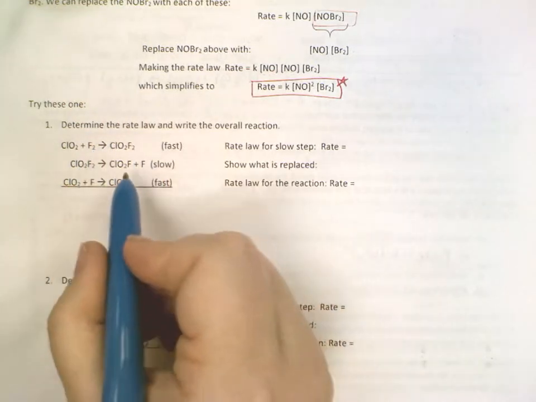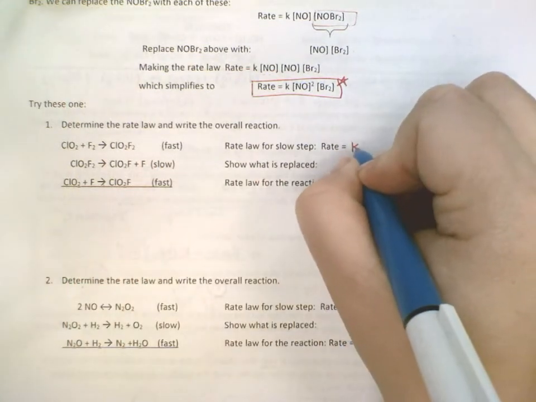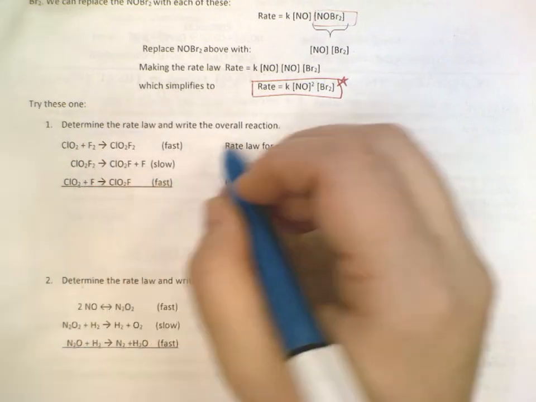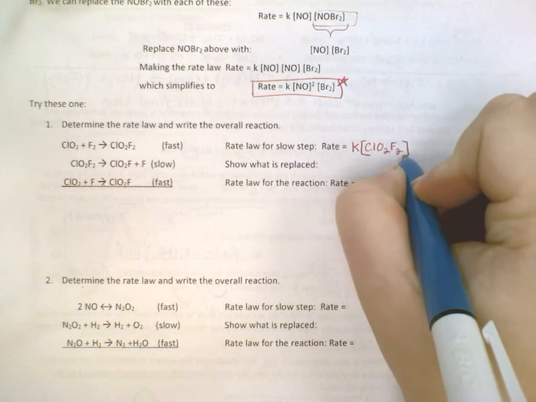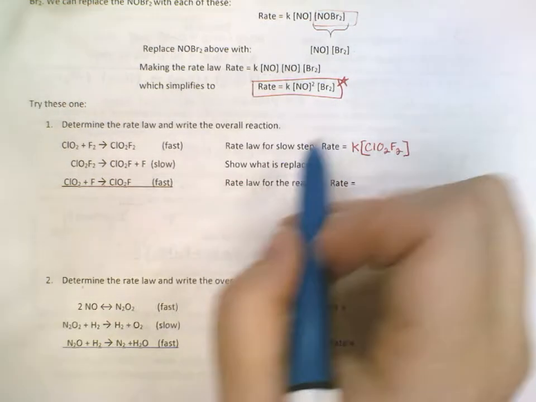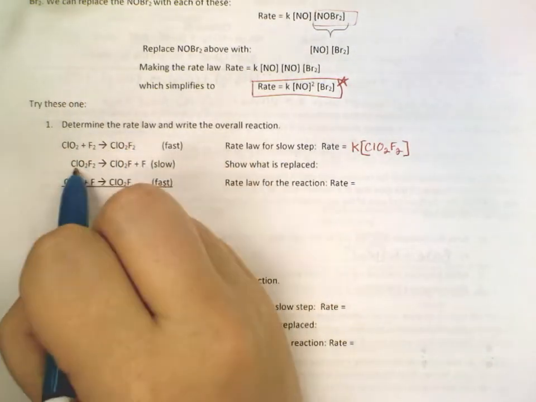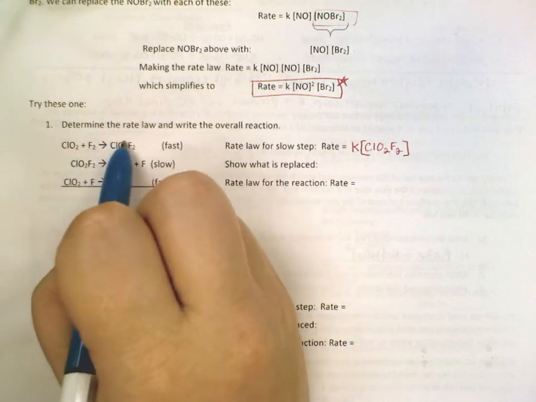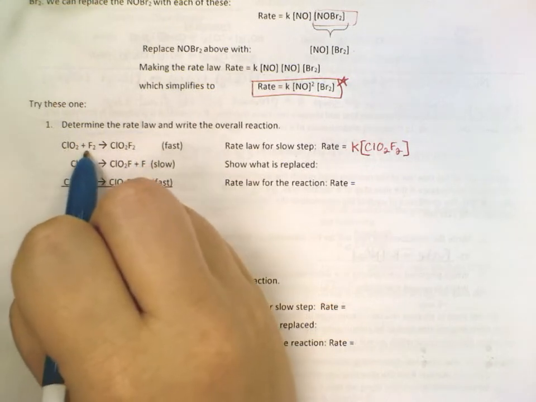If we were to write our rate law for the slow step, we would get rate equals k times [ClO2F2], that whole chemical. And there's only one of them. Its coefficient is 1, so its exponent would be 1. Now we can see that this chemical is an intermediate. It would be canceled out to make the overall reaction. So we want to see where this chemical comes from. We can go back to the first reaction where it comes from, and it's made from these 2 separate chemicals.